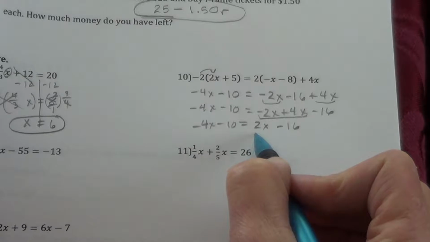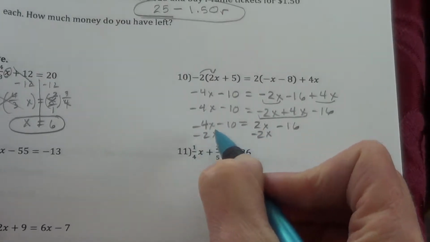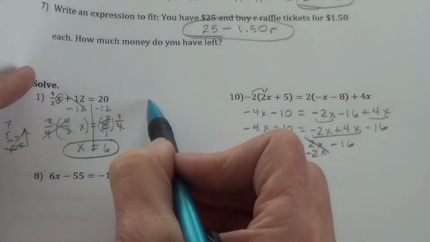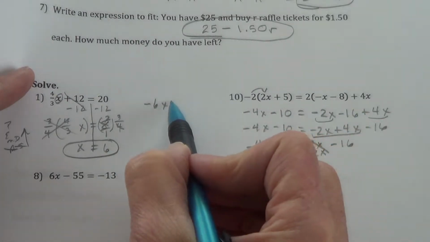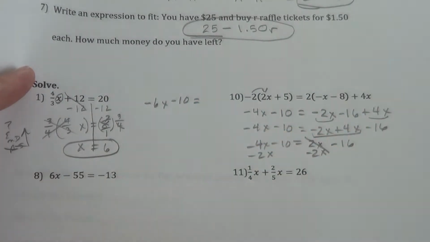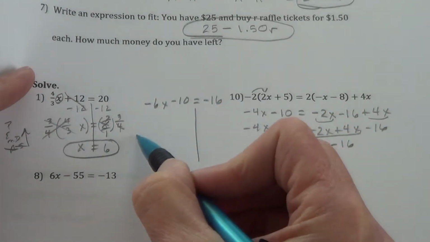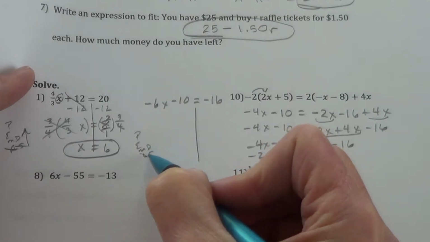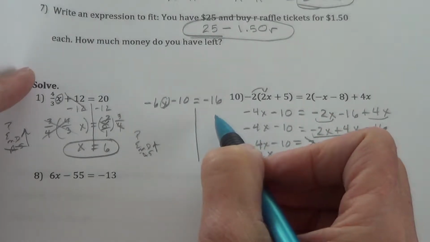Now we'd subtract 2x from each side to gather our creepy dudes together. So we end up with that wiping. I'm going to move this problem up here. Negative 6x minus 10 equals negative 16. Draw the line, write your PEMDAS, solving for the creepy dude. There he is. He's got a minus 10 next to him.